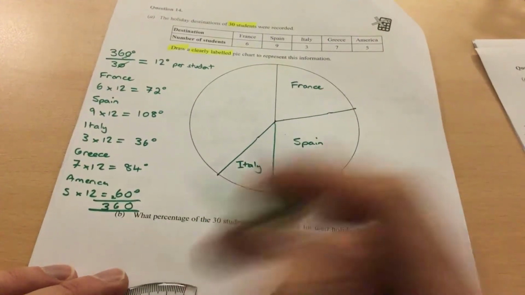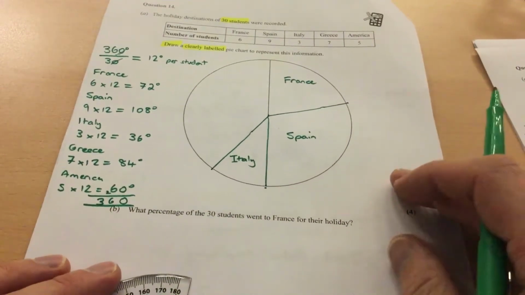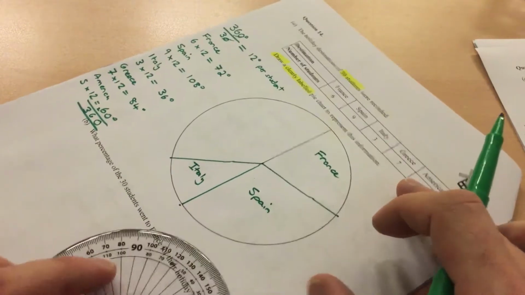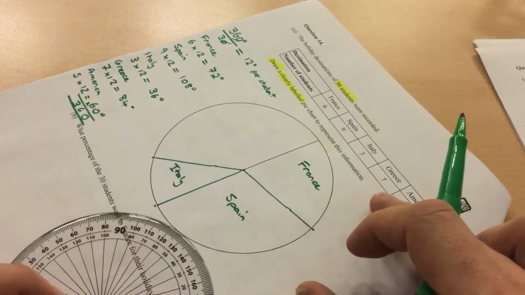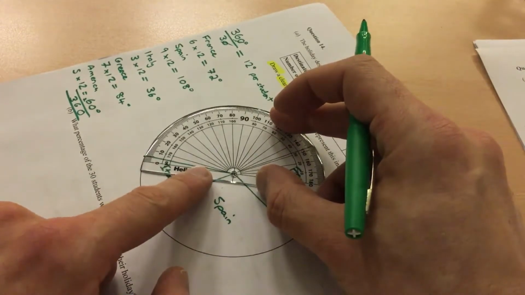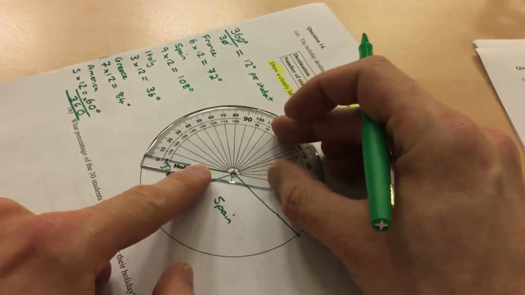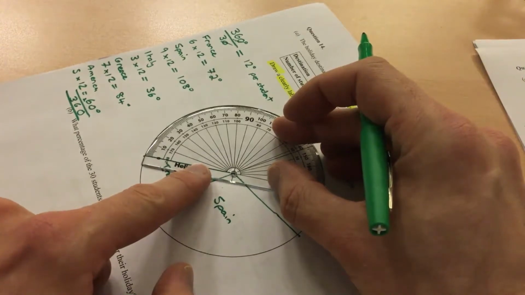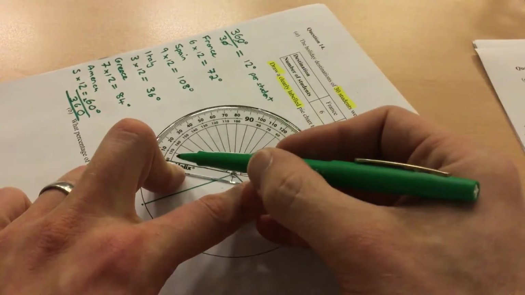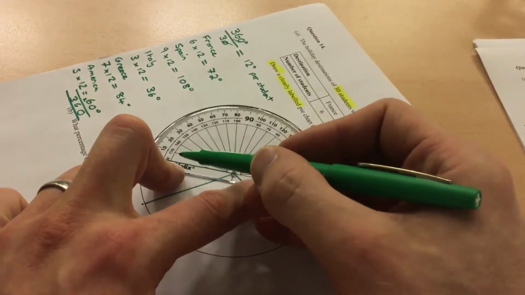2 left, Greece and America. Greece is 84 degrees. So again, I'll rotate my paper around to get that line horizontal, because I personally find using my protractor easier then. Crosshairs right on that dot, still right in the centre. 2 hands on the protractor, bringing the baseline round until it is exactly on that line. Exactly on. It's not half a millimetre above or below.